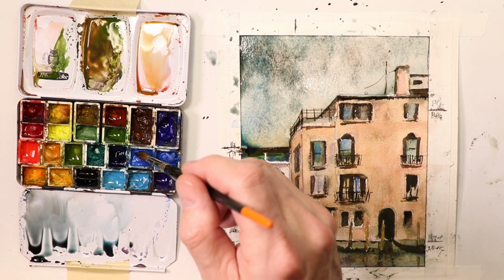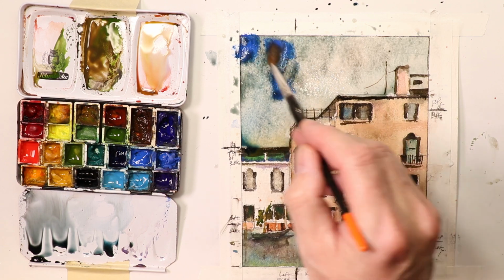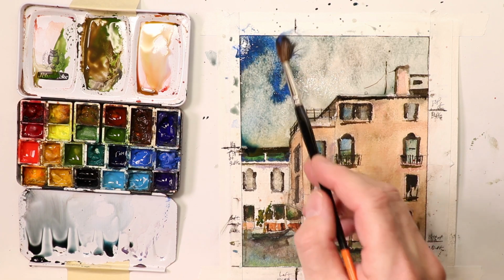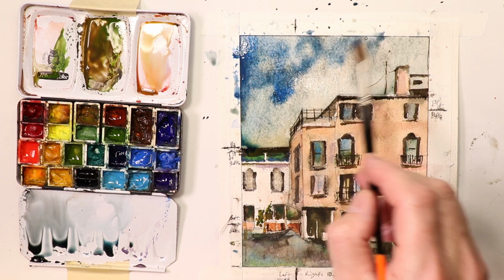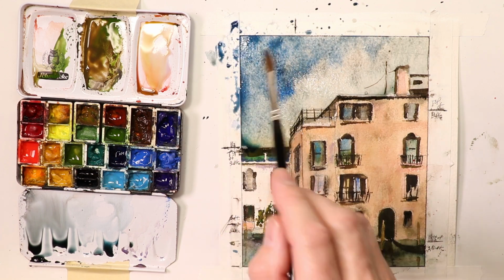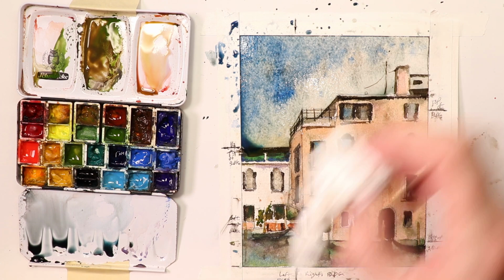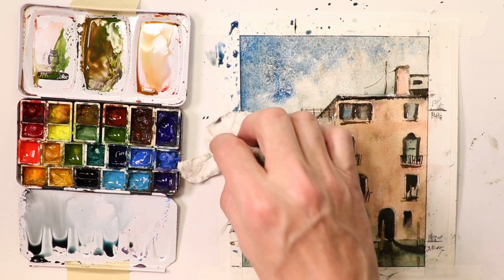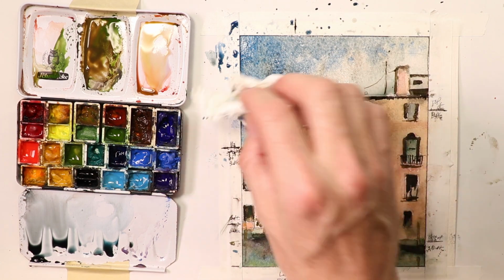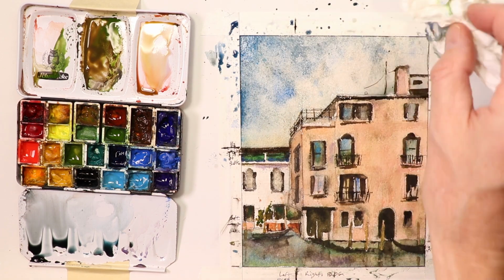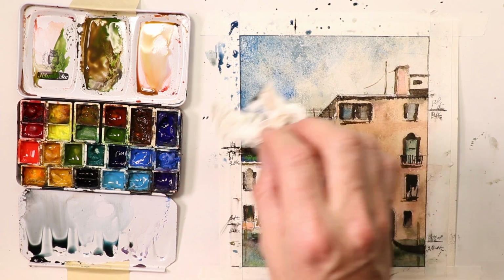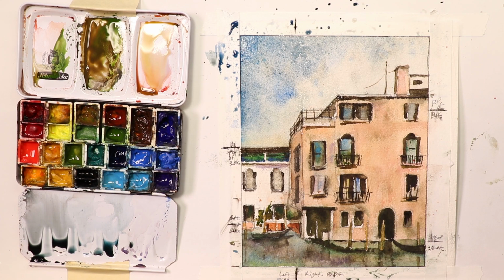So I made this upper little bit of cobalt blue, like that. You could blot up some paint with some tissue. Okay, and there we have it.